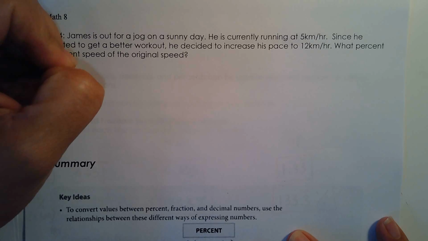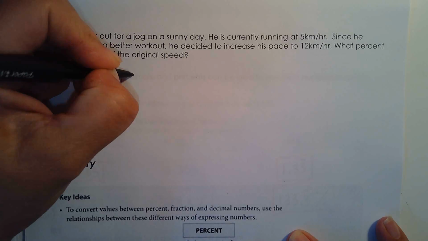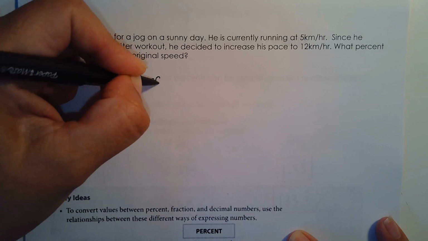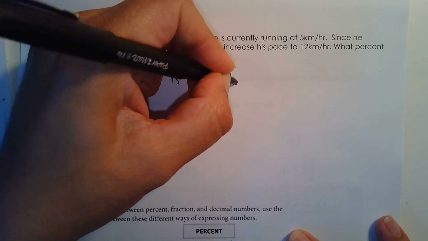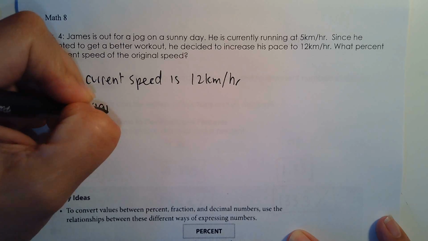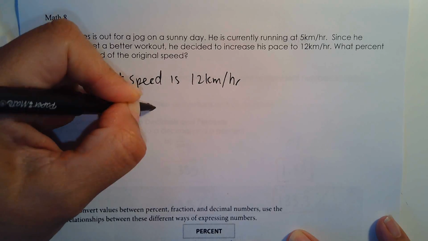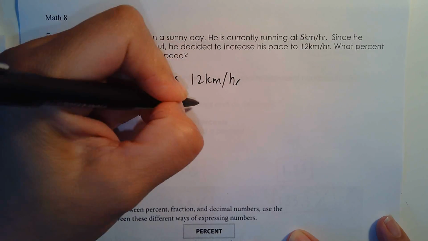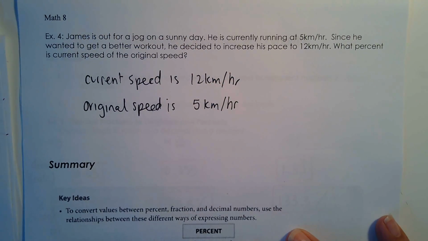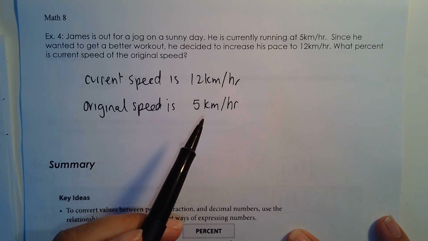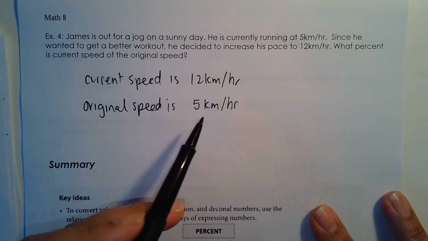Okay, so the current speed is 12 kilometers per hour, and the original speed is 5 kilometers per hour. So we want to know what percent is the current speed of the original speed.